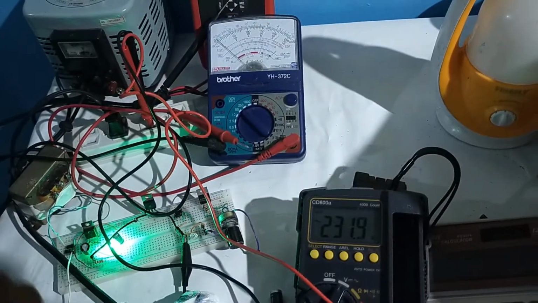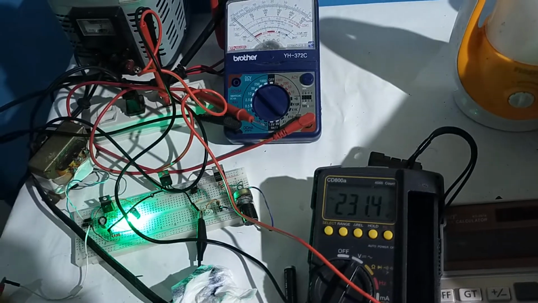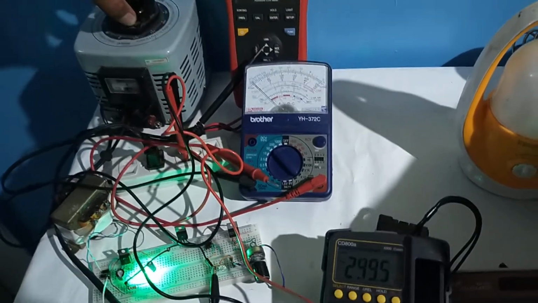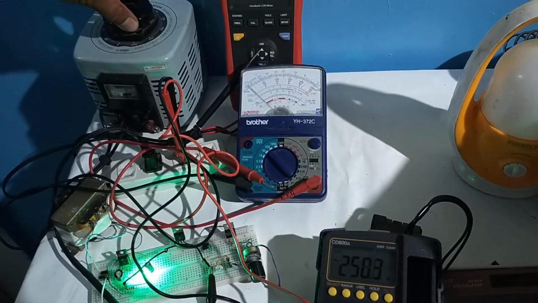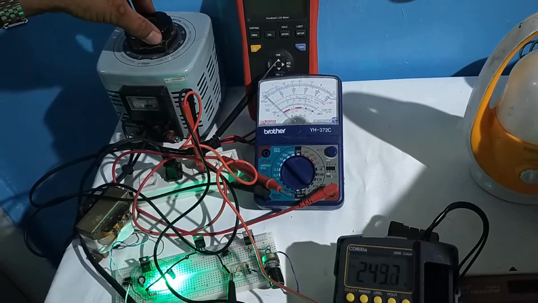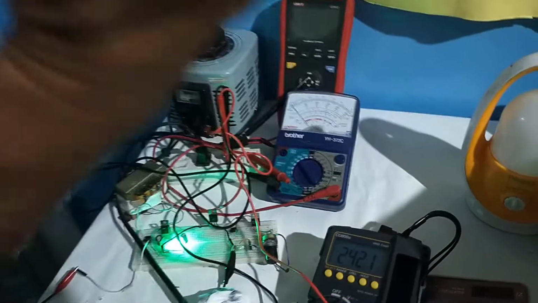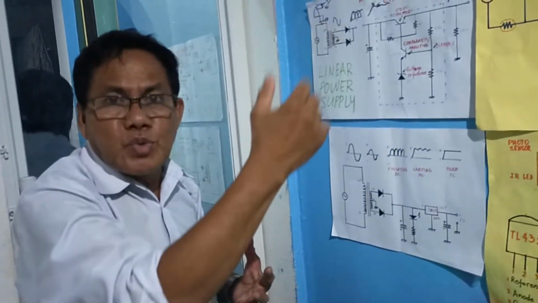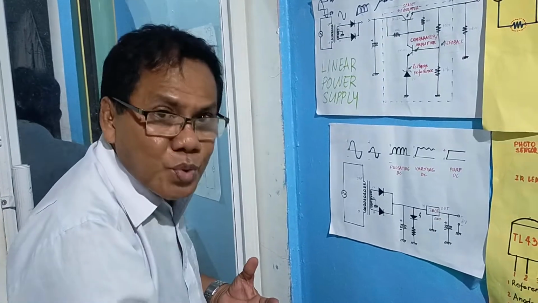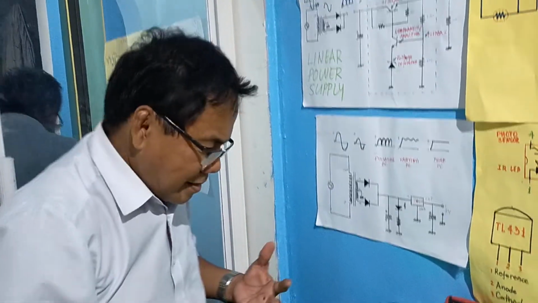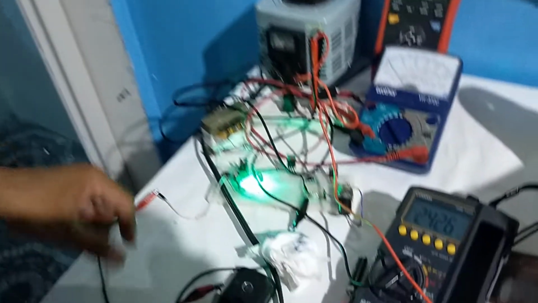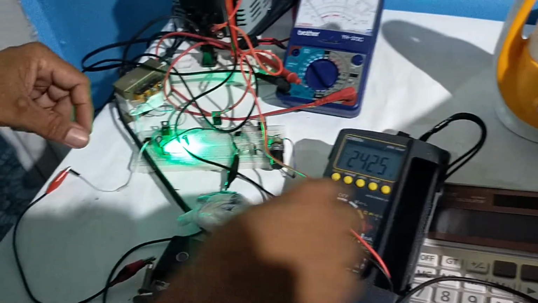Let us try to increase the voltage to 240, just like that. There are times that the voltage at the outlet increases from 230 to 242. Okay. Let us try to measure the voltage across the capacitor.